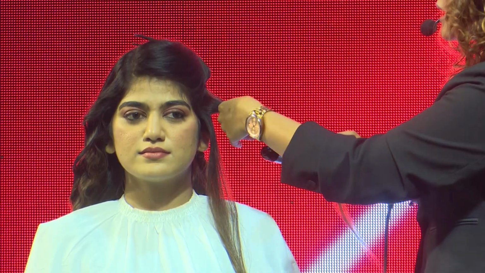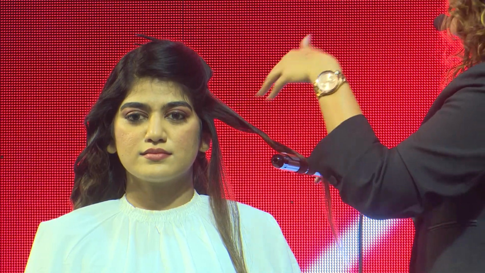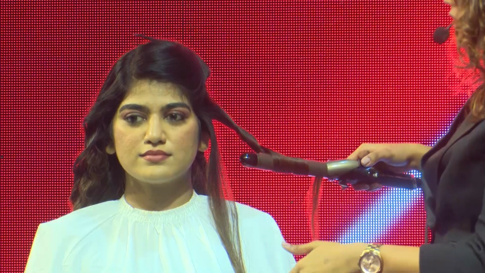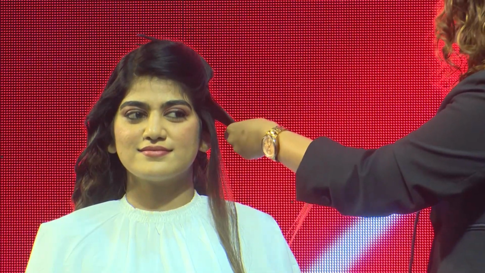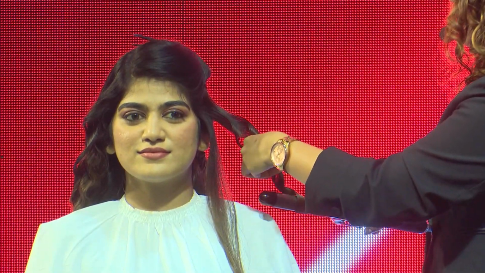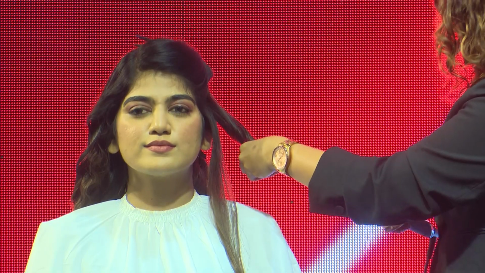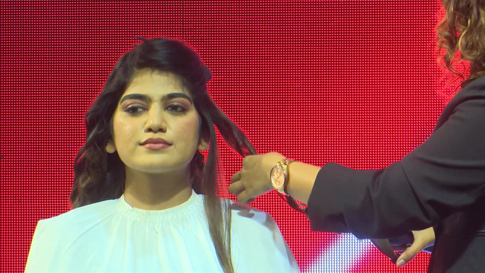So even if my client walks in with excessively colored hair like my model has at the moment, it's still going to take care of the quality of the hair. At the same time, give me the styling that I'm looking for.